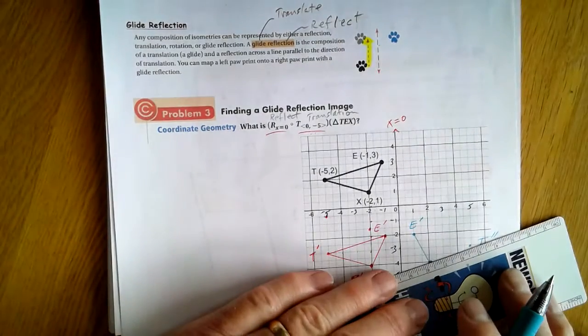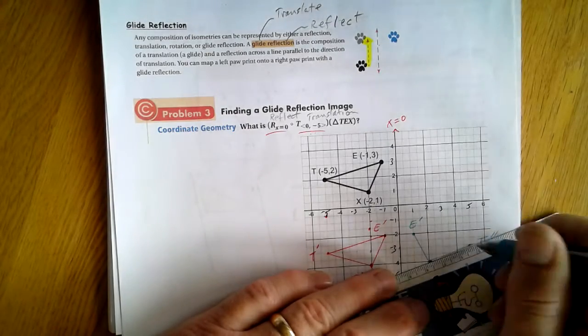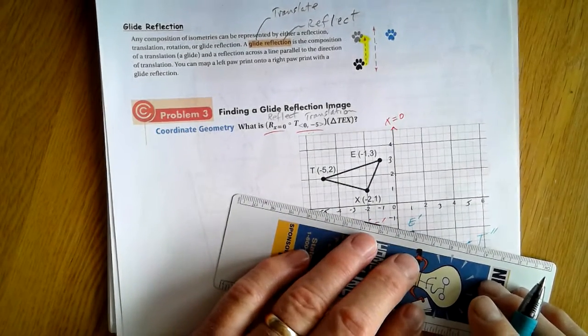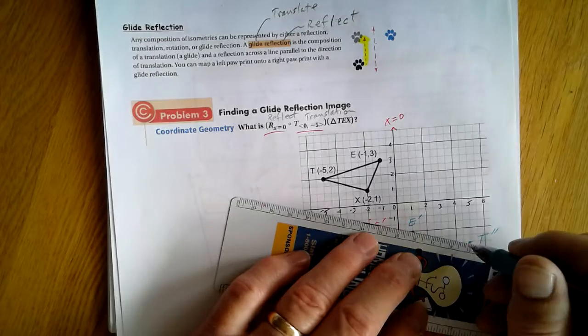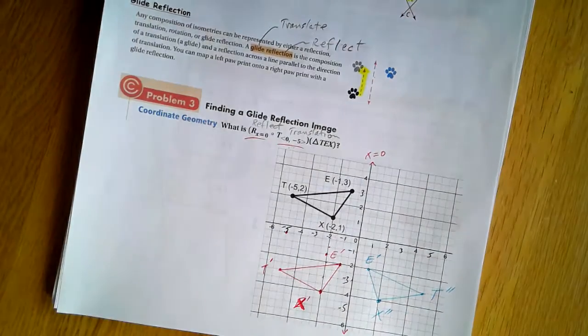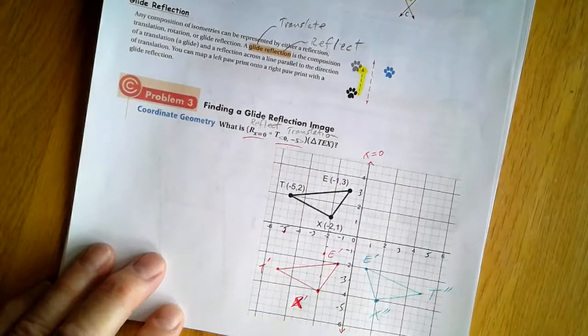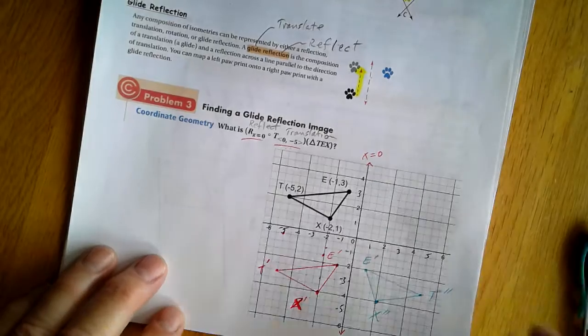I can connect these two. So I glided it, I translated it, then I reflected it. That is a glide reflection.